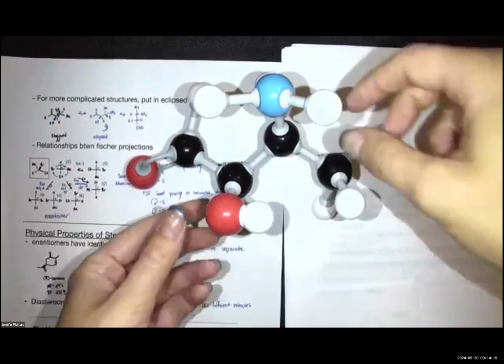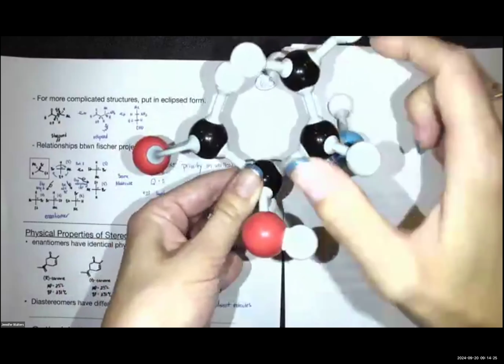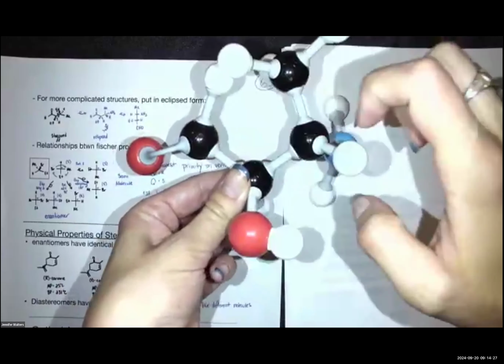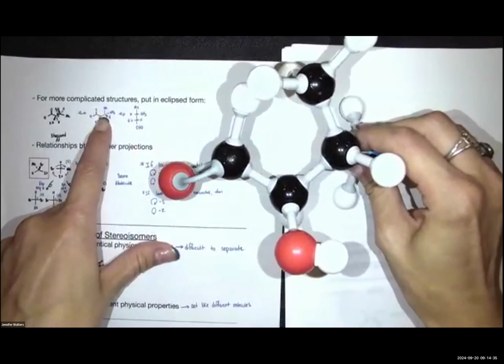So what I have to do is rotate this, spinning it up. When I spin this up to get it to be eclipsed in the U shape, that's when I see that that amine went into the plane. It became the dash. That's that initial rotation, right? That's what we see here.